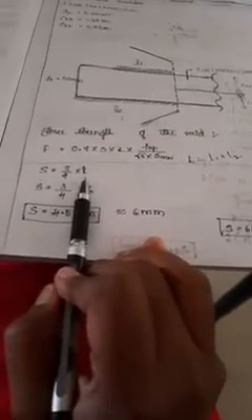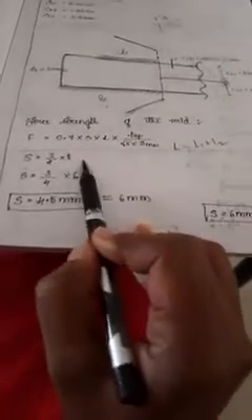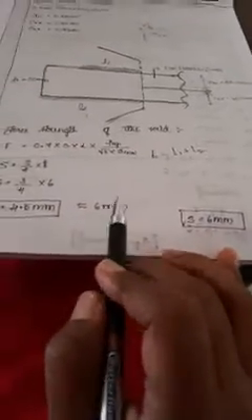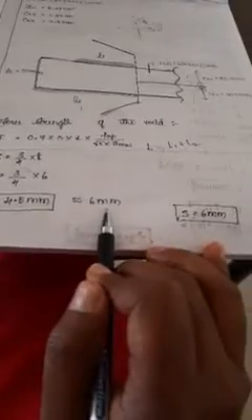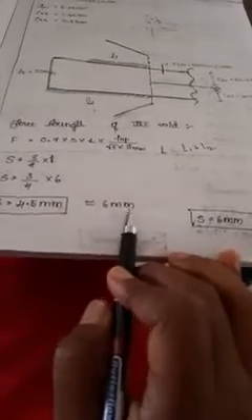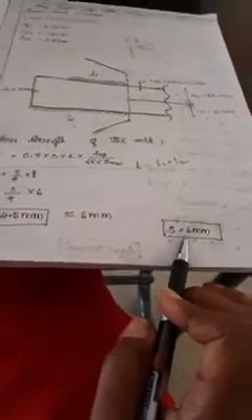S is nothing but the size of the weld. The size of the weld formula is 3 by 4 into thickness. Thickness of what? Thickness of your angle. Here you have taken the thickness of the angle as 6 mm, right? You need to substitute that thickness of the angle over here, and you will get your value as 4.5 mm. Round it off to 6 mm, just because the minimum size of the weld should be 6 mm. Wherever you study, the minimum size of the weld should be 6 mm. So hence the size of the weld is 6 mm.